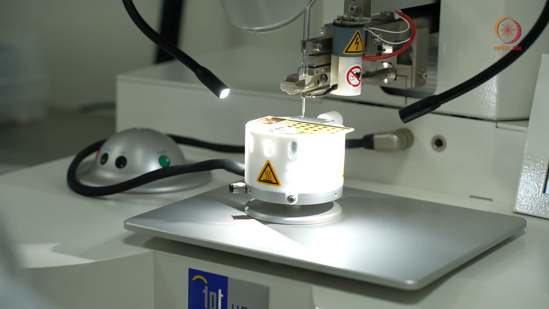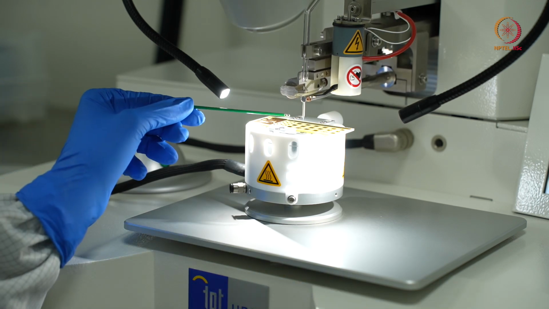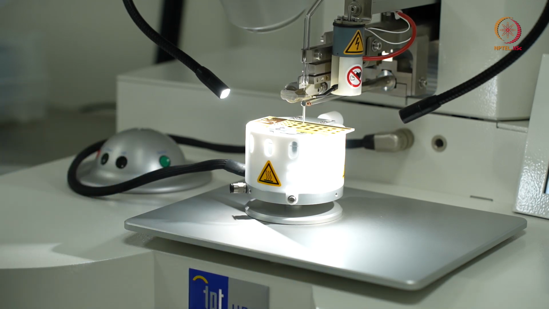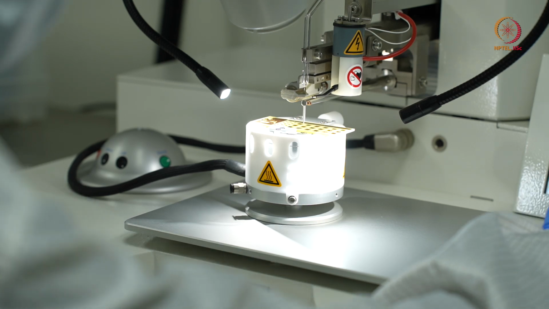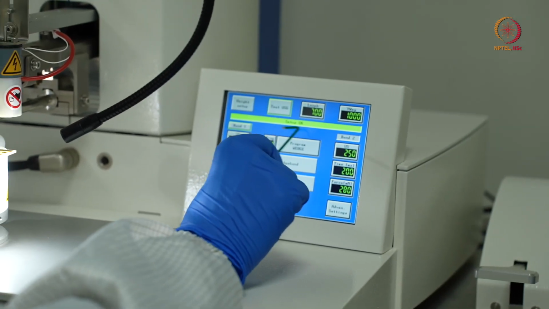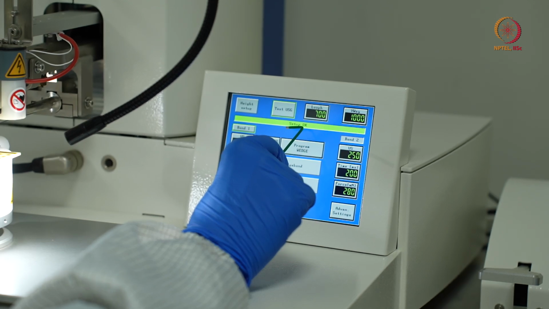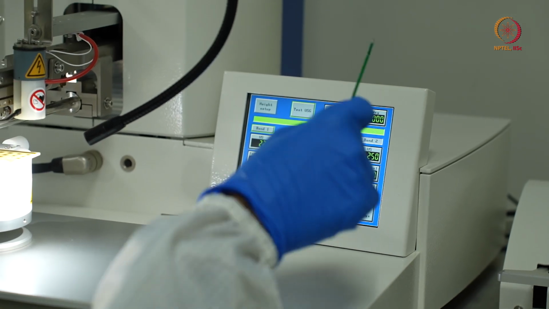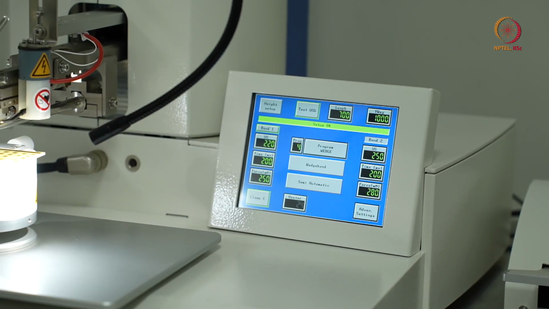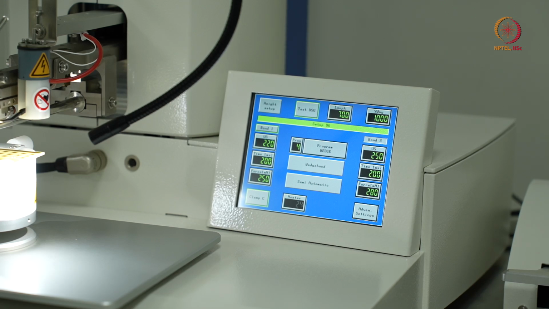And you can again see the tool coming down, right? The capillary is coming down. You see, it is touching. And finally, the message has come: setup OK. It means it has measured the height of bond 1 and the height of bond 2.